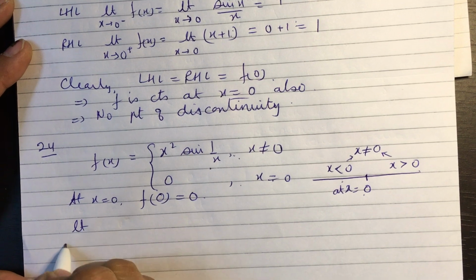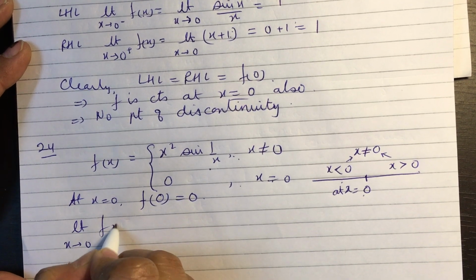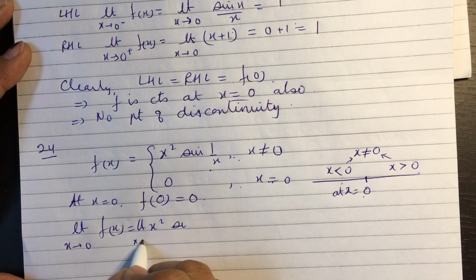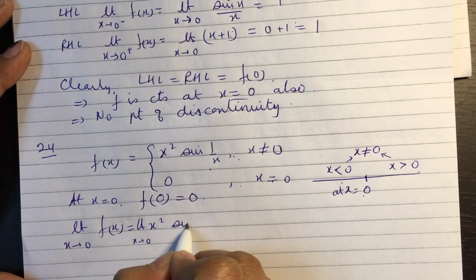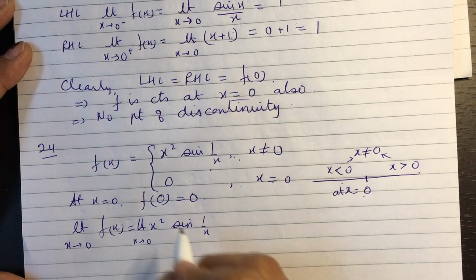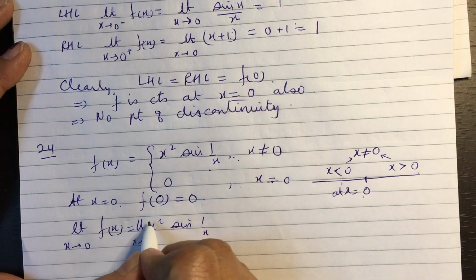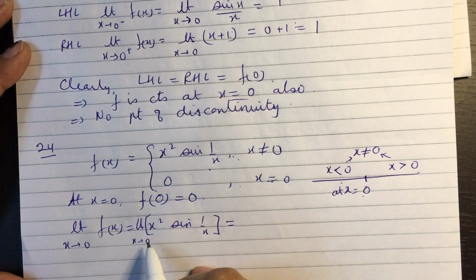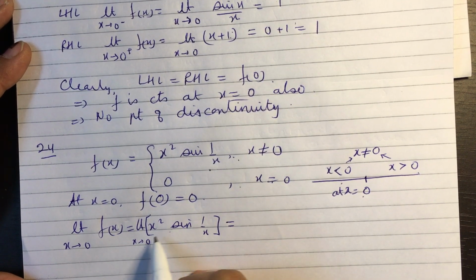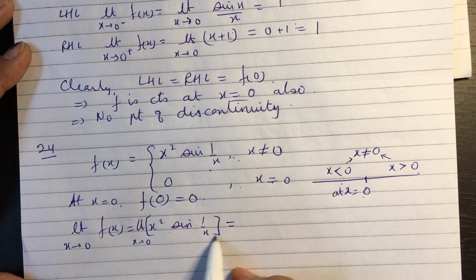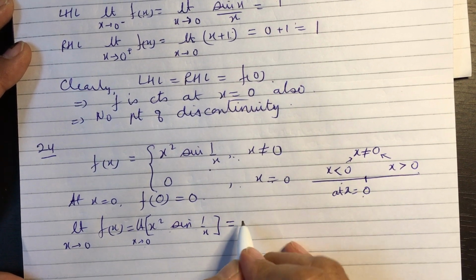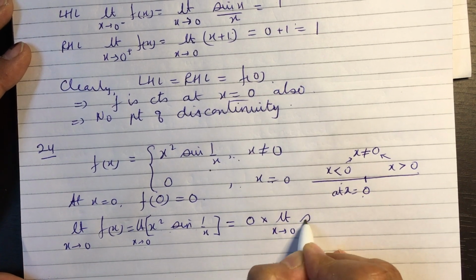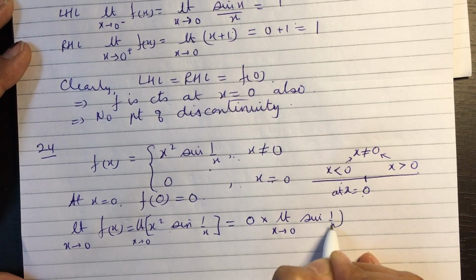Now limit as x tends to 0 of f(x) is equal to limit x tending to 0 of x square sine 1 upon x. Now when you substitute, this will give 0 into the limiting value of sine 1 upon x, that is, 0 into limit x tending to 0 of sine 1 upon x.